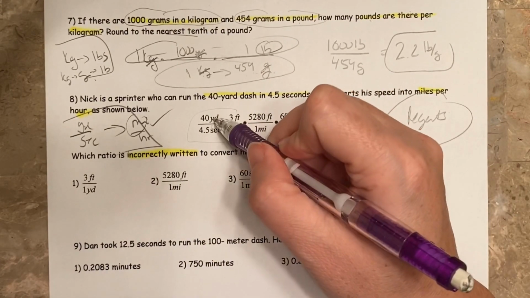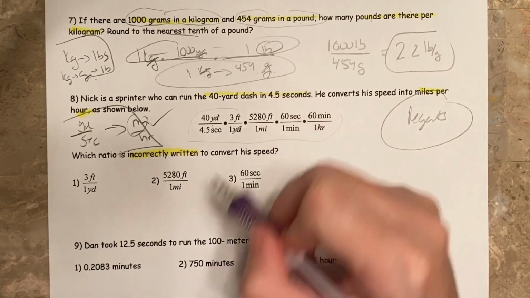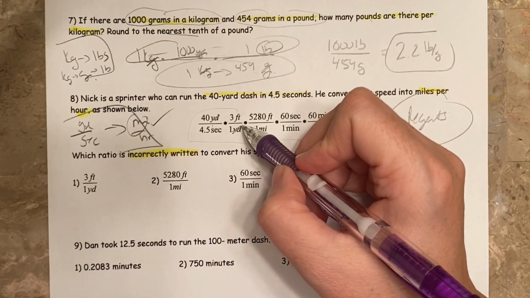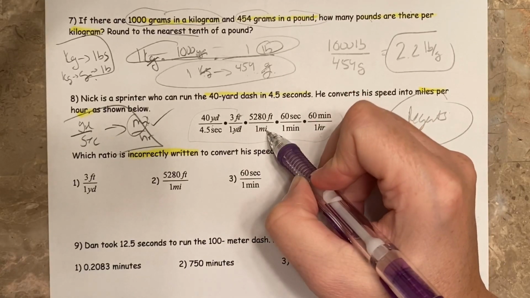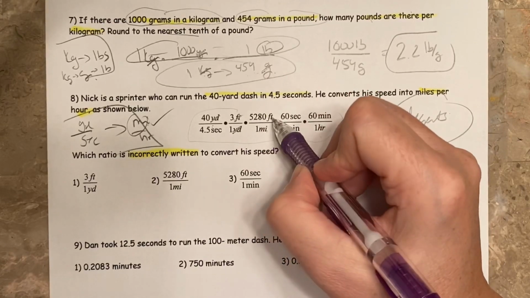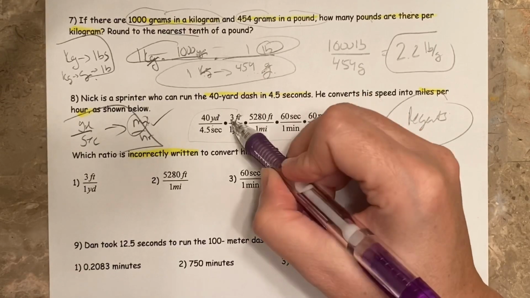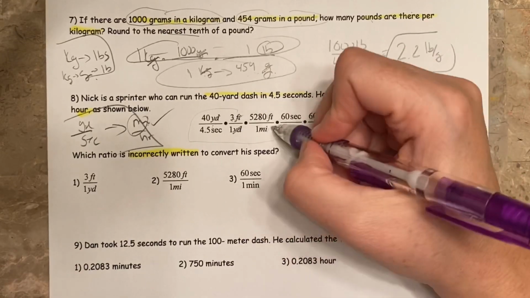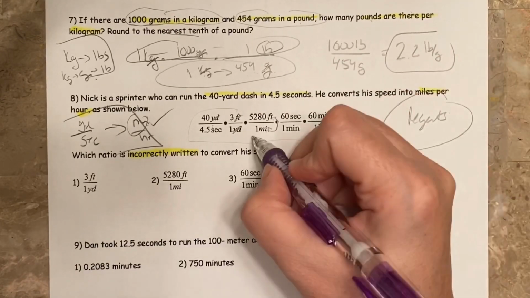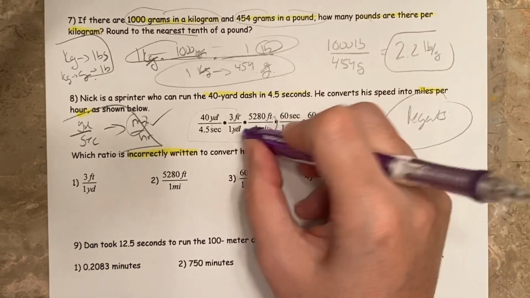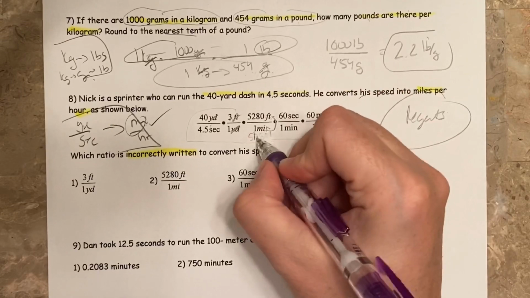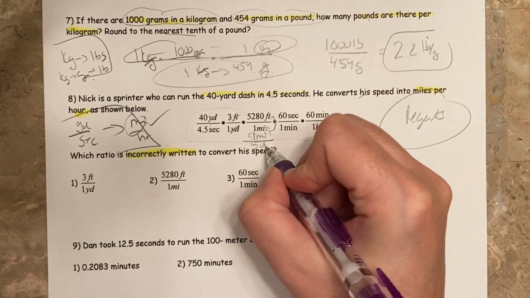So remember, you can cross out diagonally, so yards with yards. And then, again, I got to get to miles. I got to get rid of this feet. Feet with, oh, wait, that's not right. Are you allowed to cross out when they're next to each other horizontally? Nope, that's not what I taught you. So this should have been this way. This should have been 1 mile over 5,280 feet.